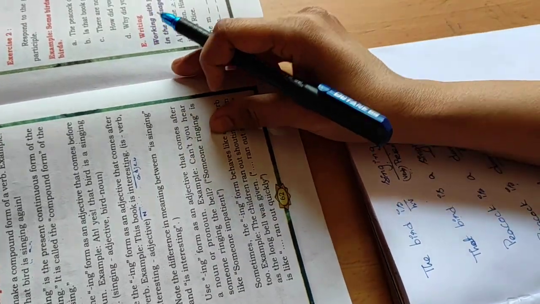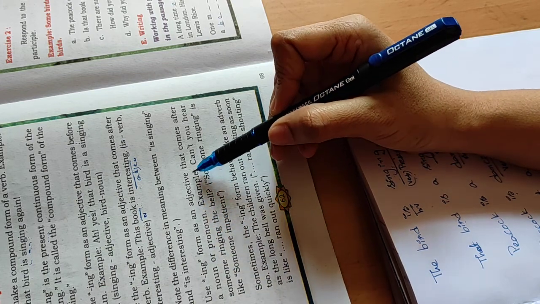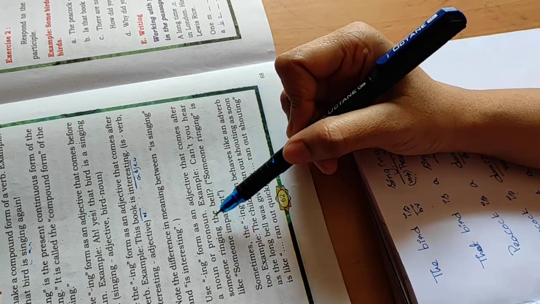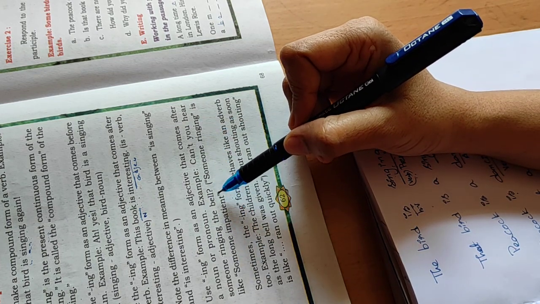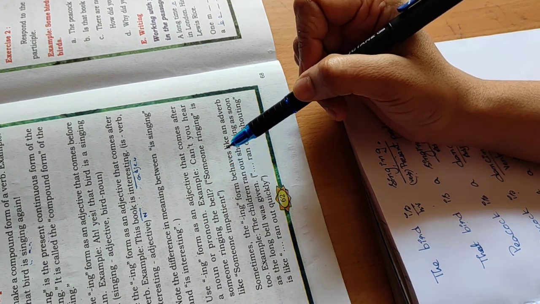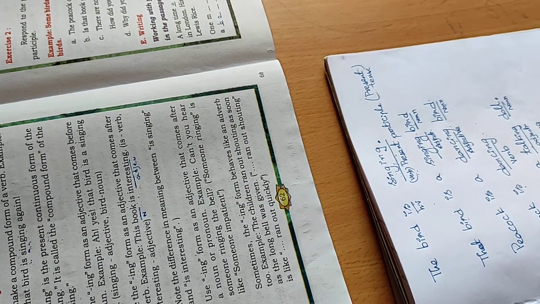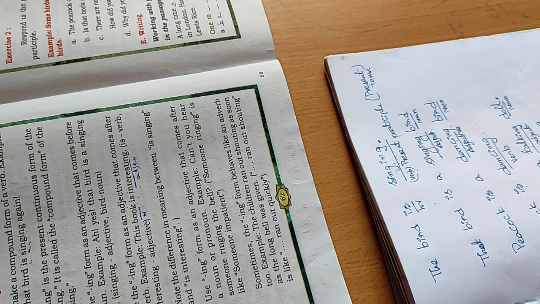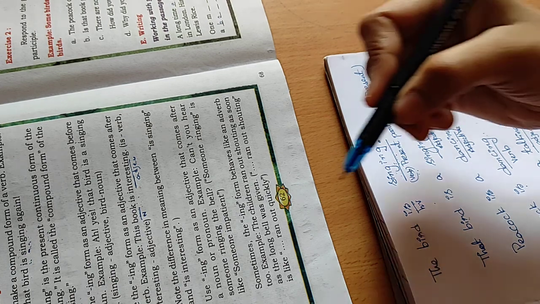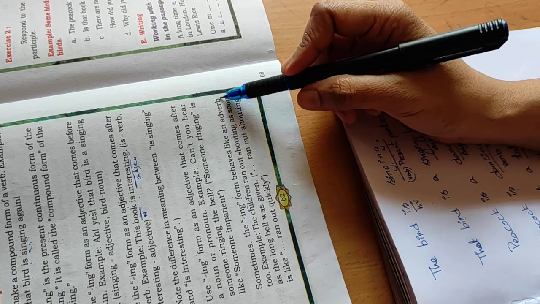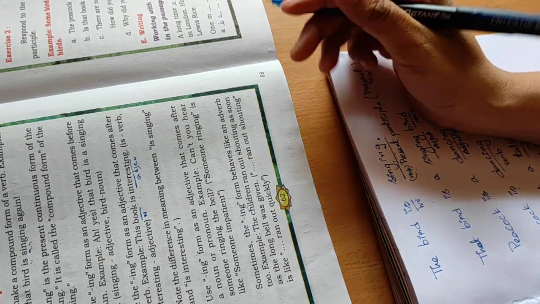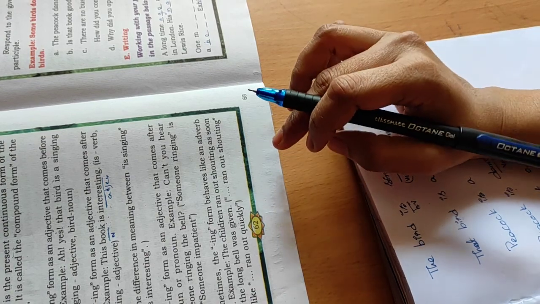Next, the next point. Use the ing form as an adjective that comes after a noun or pronoun. Example, can't you hear someone ringing the bell? Someone ringing the bell. Okay, here this is also acting as an adjective, like someone impatient. It means that someone keeps on ringing the bell. And sometimes ing forms behave like an adverb also.